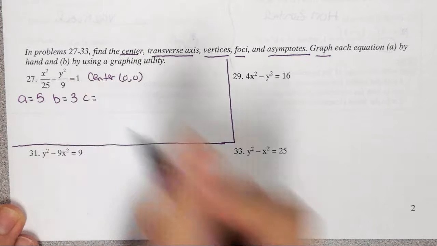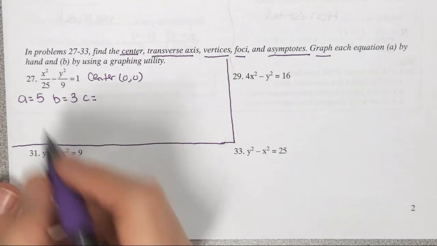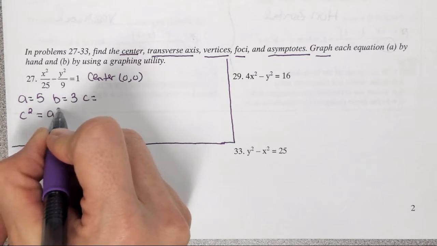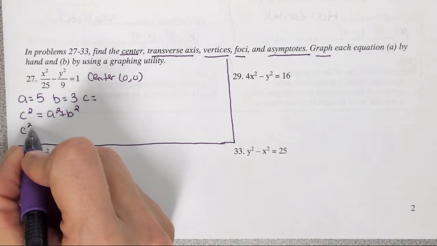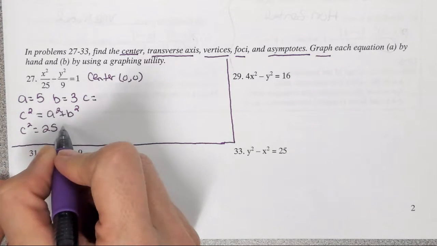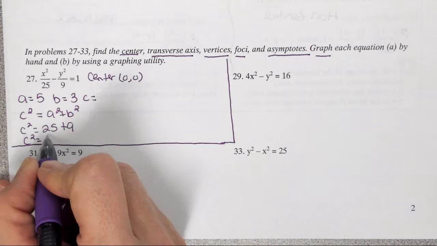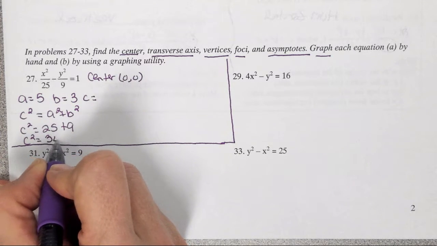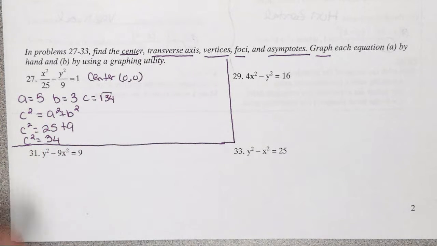And I have to go find who? C. Do we know how to find c? Yes. Remember, we're going to take a cab. C squared equals a squared plus b squared. So I already know a squared. It's 25. I know b squared is 9. So c squared, what's 25 plus 9? 34. So c is going to be the square root of 34.